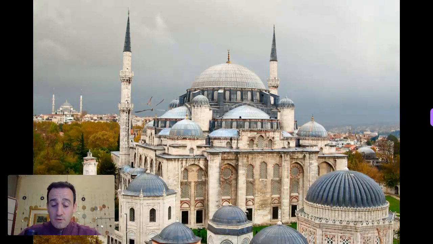So this is the Prince's Mosque. And this is really the first example, we're building up to this point, where we see it trying to throw a punch equal to the punch that is Hagia Sophia.